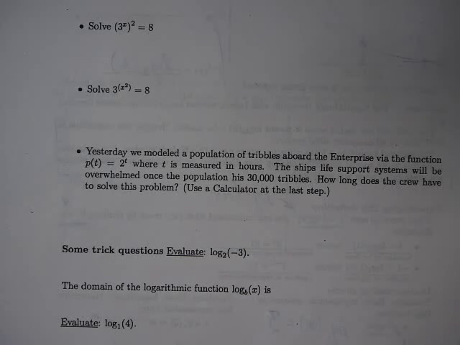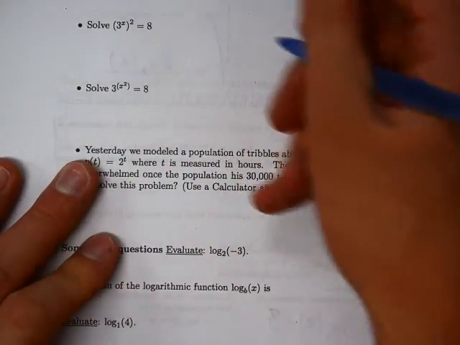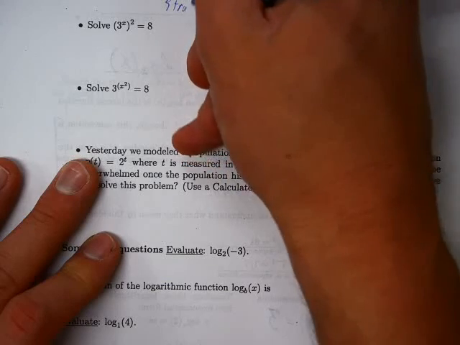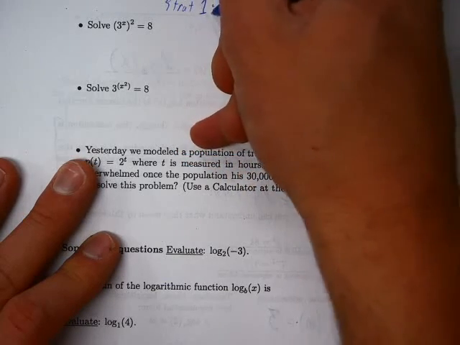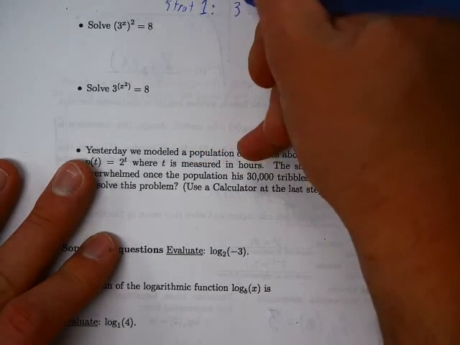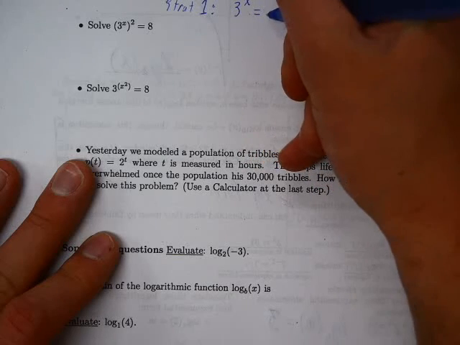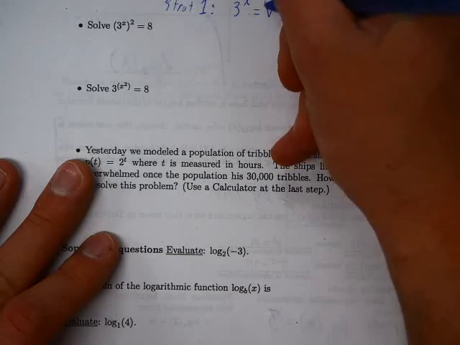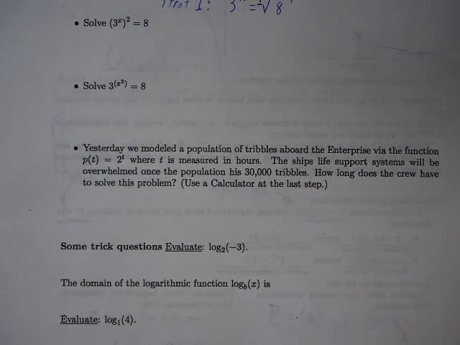Yeah, I see there's a square going on the outside. So let's undo that square by square rooting. So there are two different strategies, so strategy 1. That'll give me 3 to the x is equal to the square root of 8. And maybe I'll even put a plus or minus there, and maybe I'll figure out if that plus or minus needs to be there.